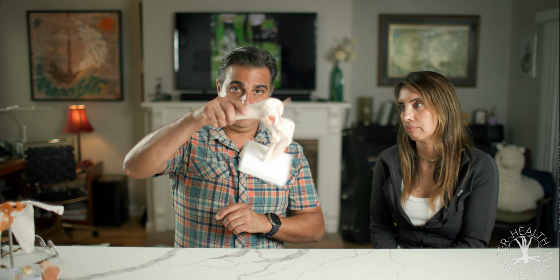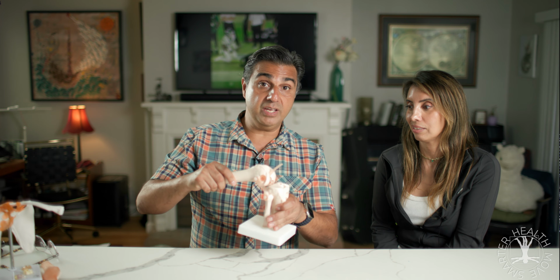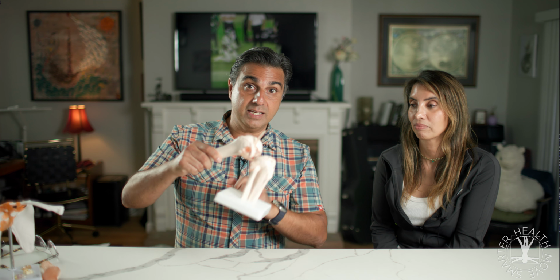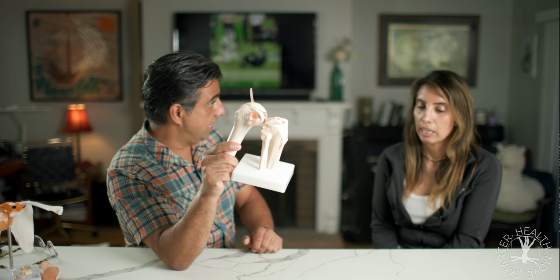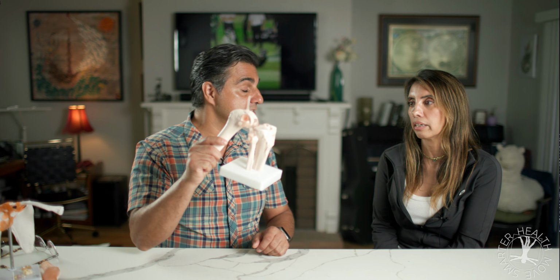That's his knee. I don't want to make fun of it, but I just want people to realize that in order to have a multi-ligament injury, your knee is this floppy, and it hurts like gangbusters.